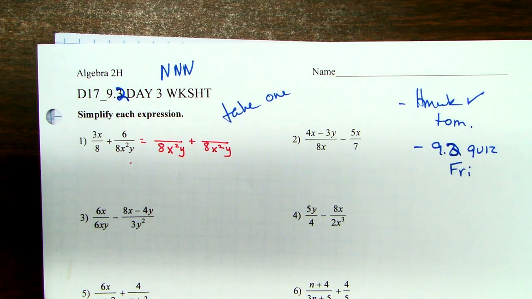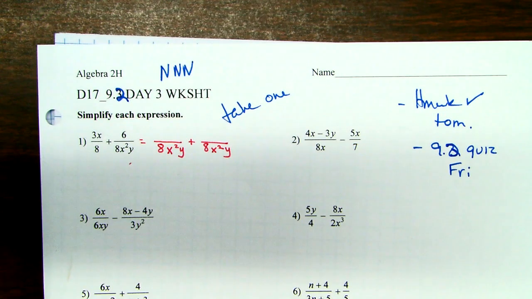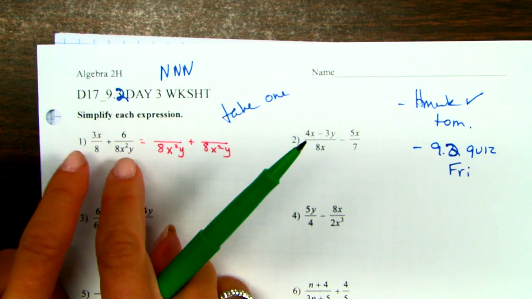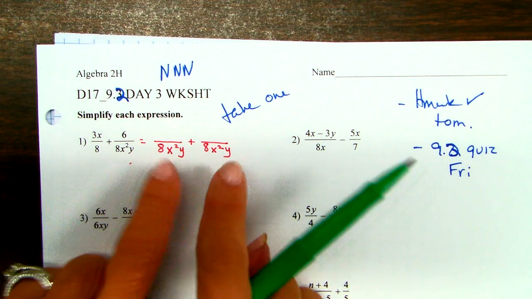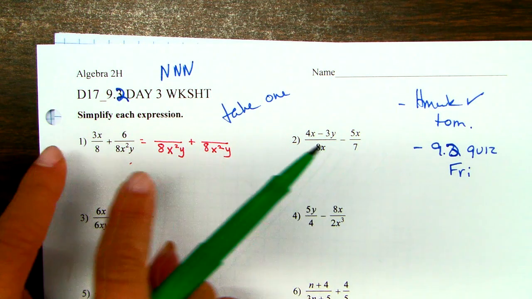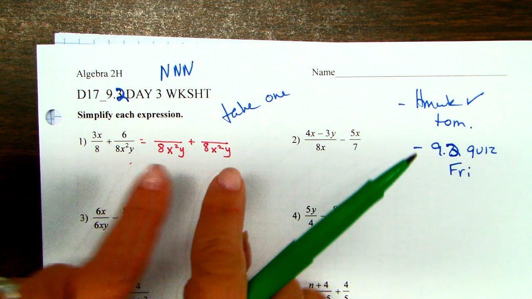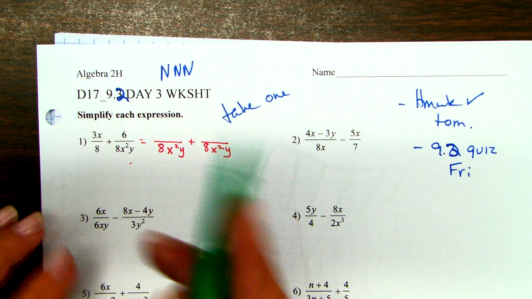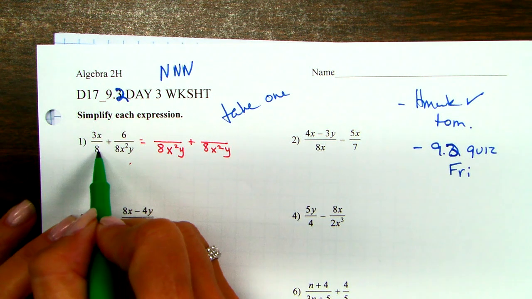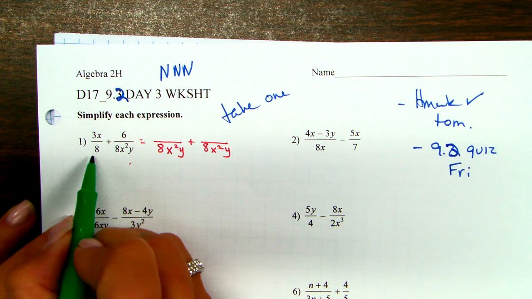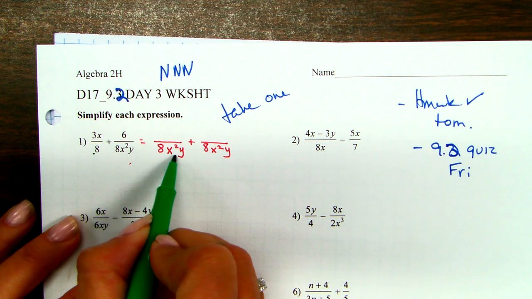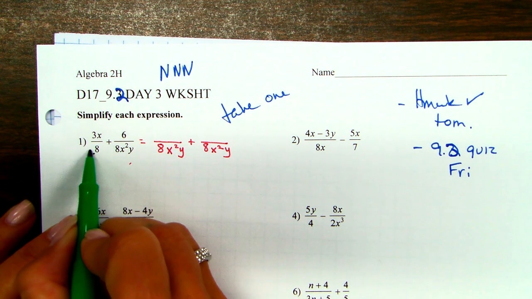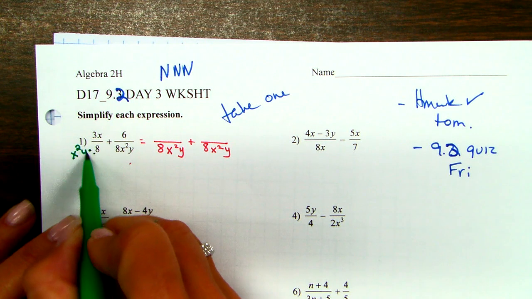Now remember, what we're saying here, in case you haven't caught on to it, is we are not going to use these denominators anymore. We're changing them to what's in red. So if we're going to change what's written in black to what's red, we have to change the numerators exactly the same way. To go from 8 to 8x squared y, I'm multiplying by x squared y.